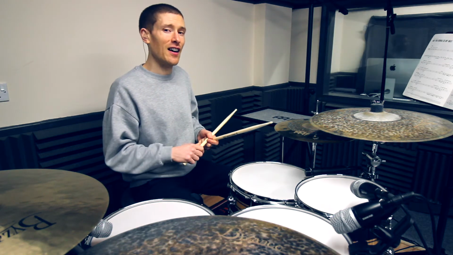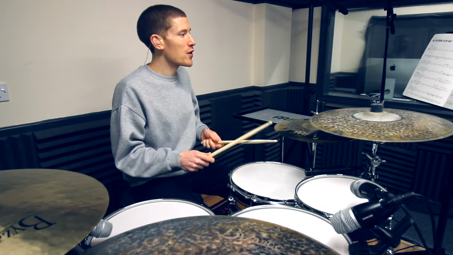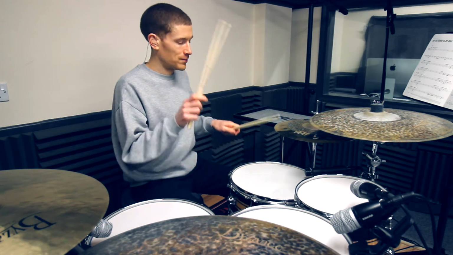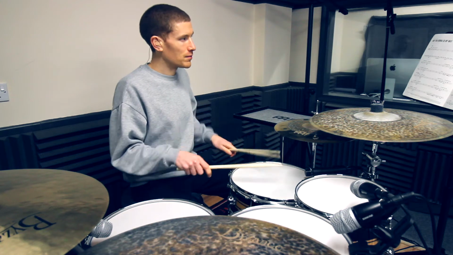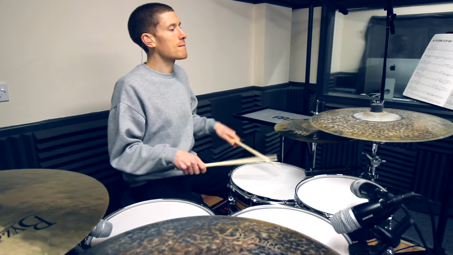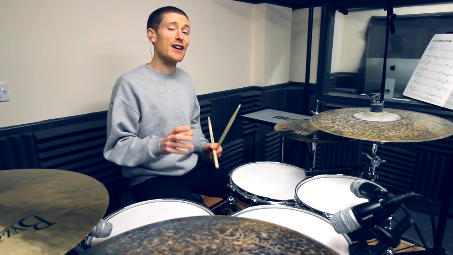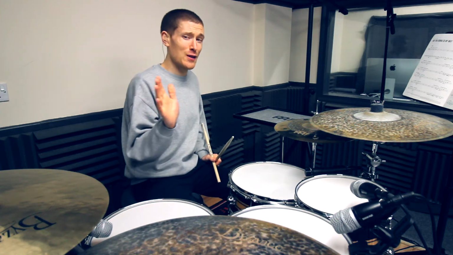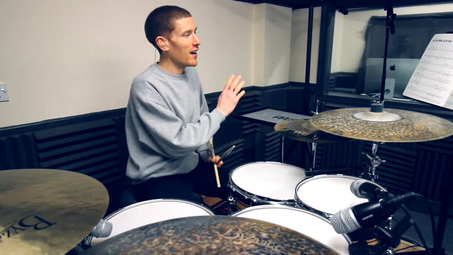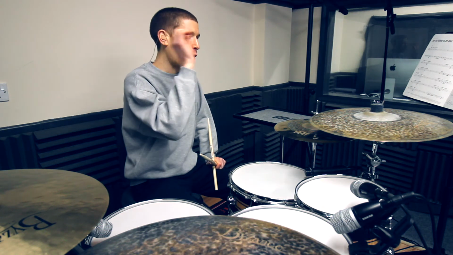Okay, so that second line sounds like this, the whole line, bars 5 to 8. 1, 2, 3, 4. Okay, so you want to get that down, make sure you can go smoothly through that line, and then we want to link it with the top line. Okay, so let's try lines 1 and 2 now.